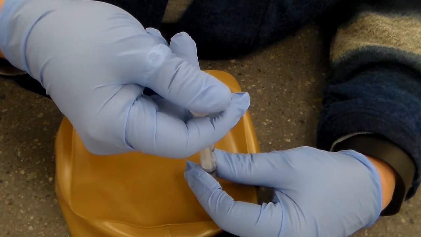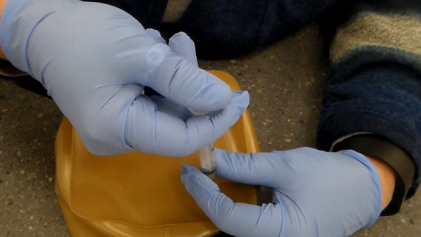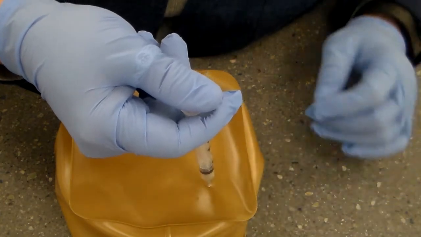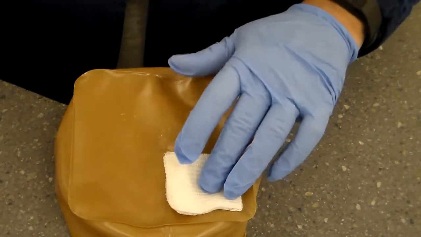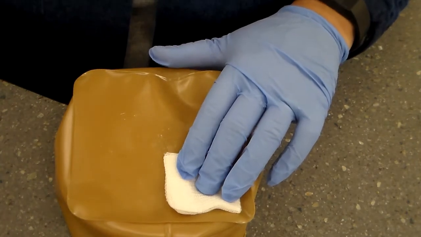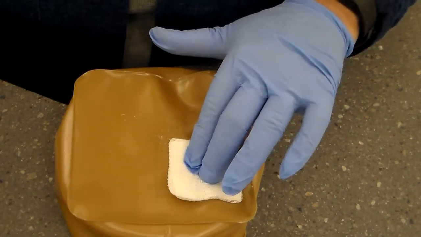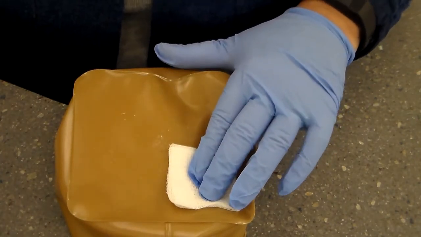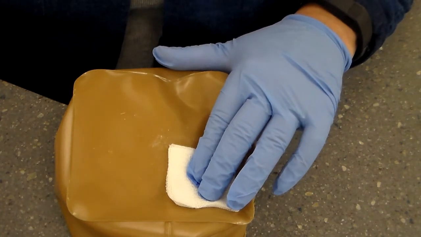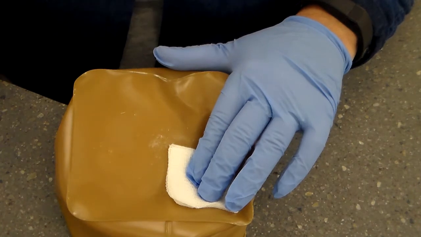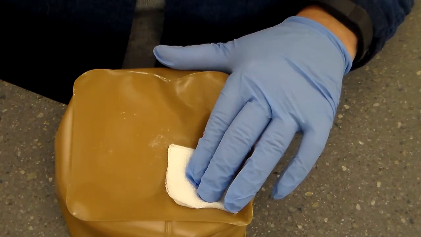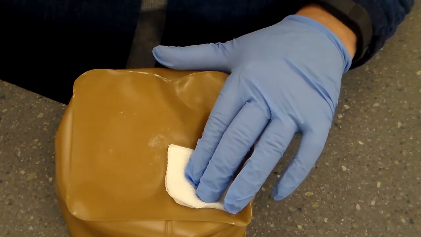You're going to hold again to the count of 10. 1, 2, 3, 4, 5, 6, 7, 8, 9, 10. Now we're going to withdraw and hold, not rub. There's no rubbing. Just hold the site. We're going to put the safety on our needle and put that in the sharps container.